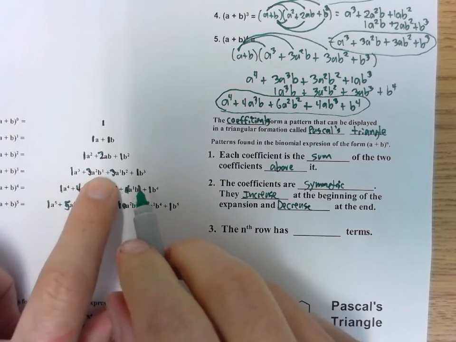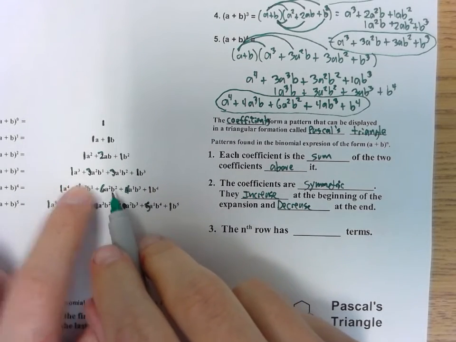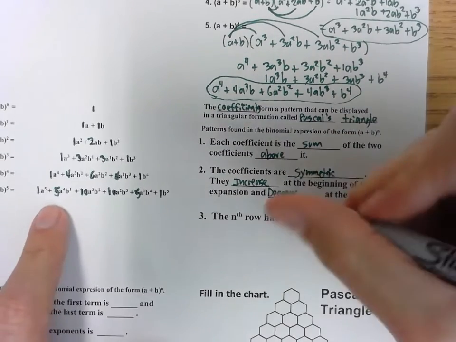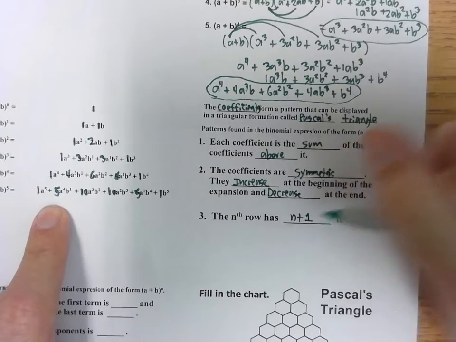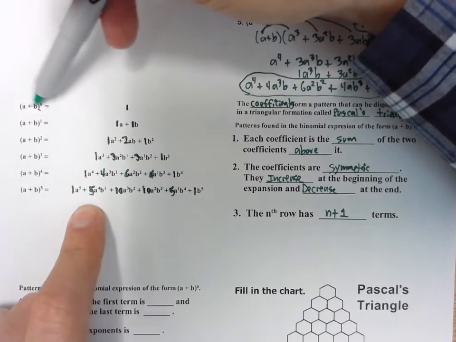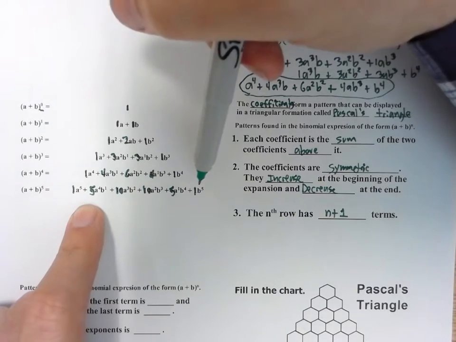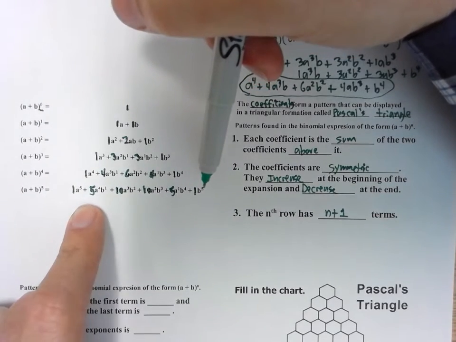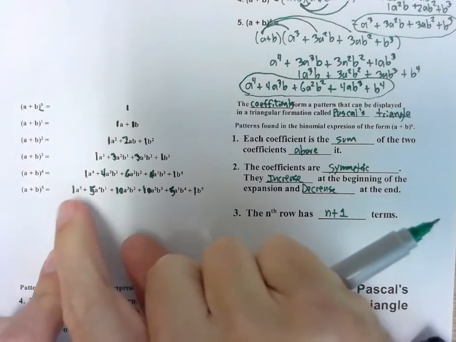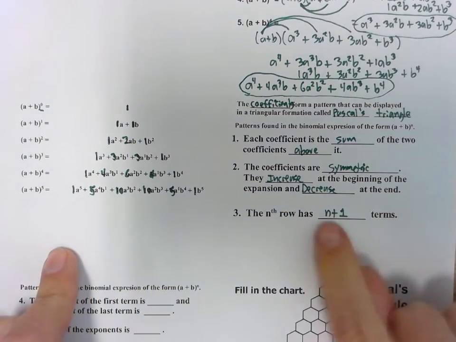Sometimes the middle term, if it's an even number, the middle ones are going to be the same, like these 10s here. The nth row will always have n plus 1 terms because you're expanding a binomial, and a binomial always starts with 2 terms anyway. So it's always going to have one more term than the highest exponent. So that's 5 as the degree, and there's going to be 1, 2, 3, 4, 5, 6, n plus 1 terms.